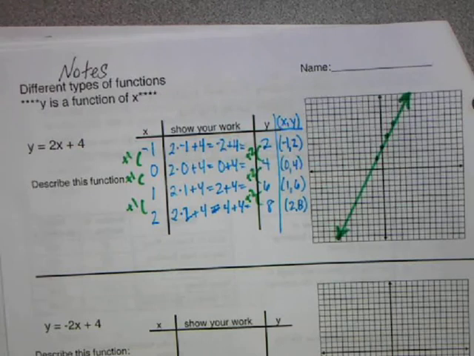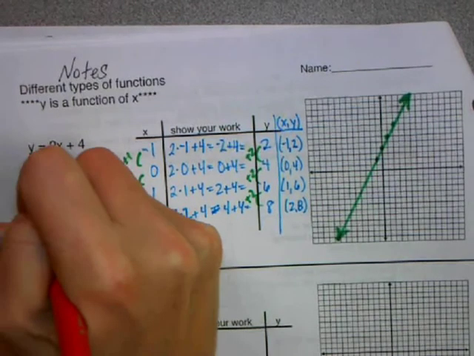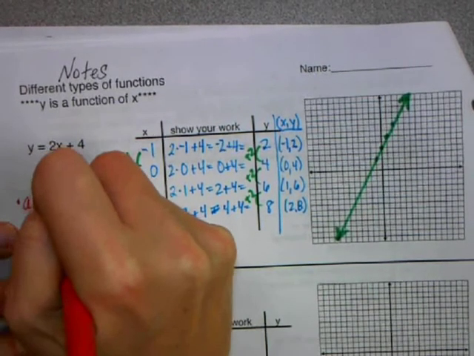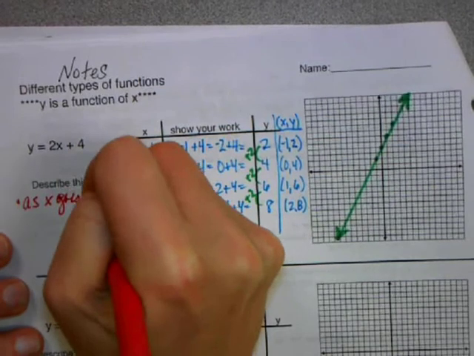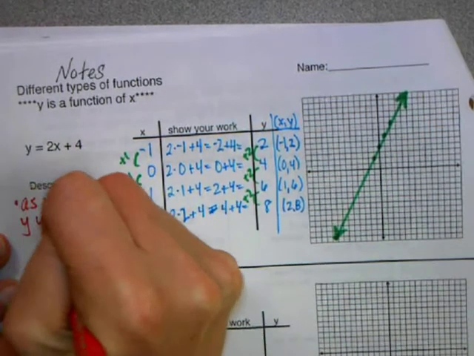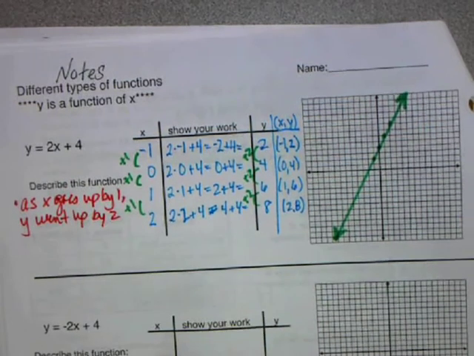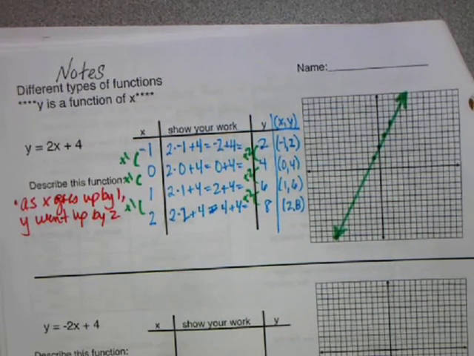The last thing we're going to do is we're going to make some observations. So some things that I noticed, first of all, was this pattern in the table. I noticed as x goes up by 1, y went up by 2. That was one pattern that I noticed.